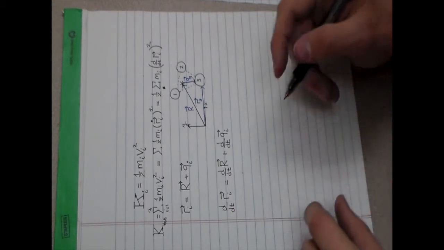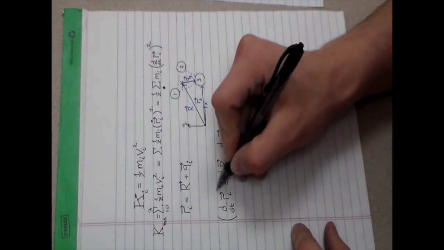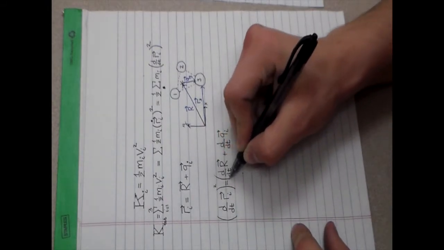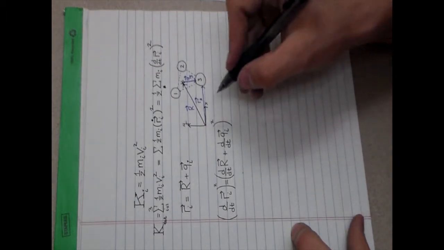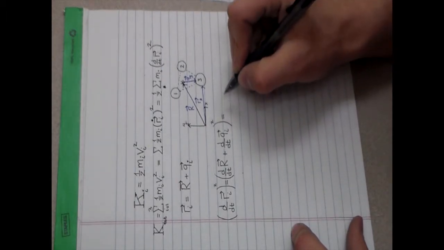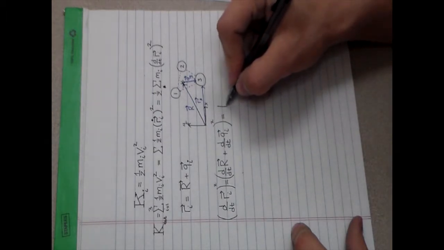So what happens when we take this squared? Well, this squared, this squared, right? And so this is equal to, I'm going to switch to the dot notation to make this a little bit less messy.